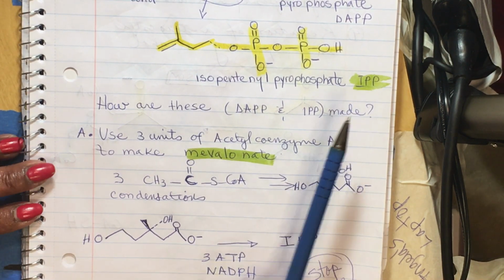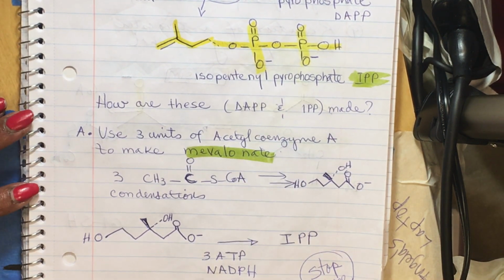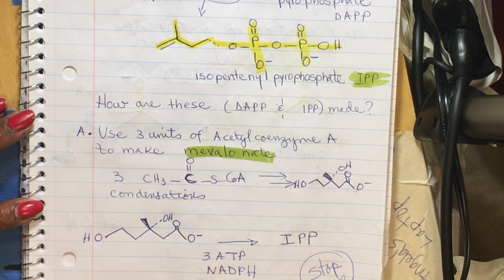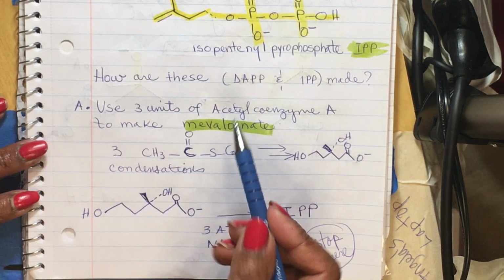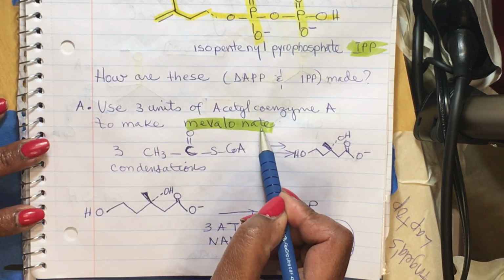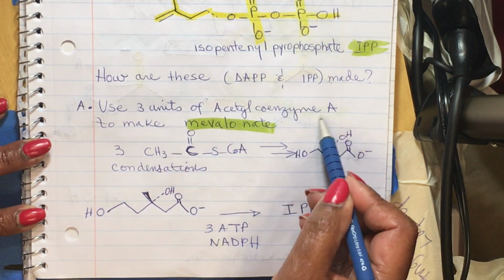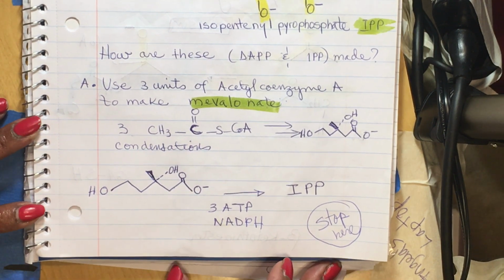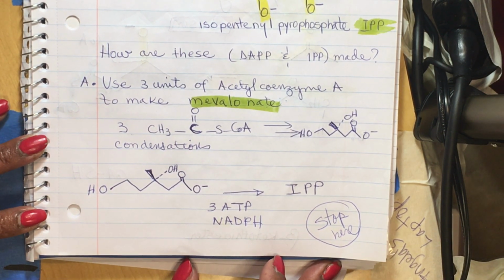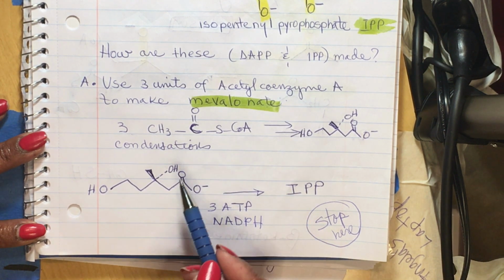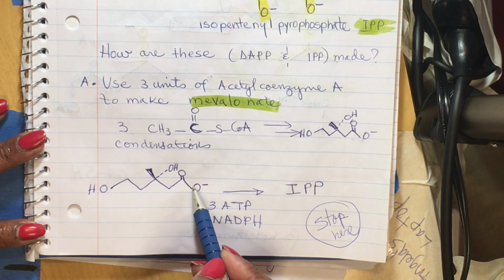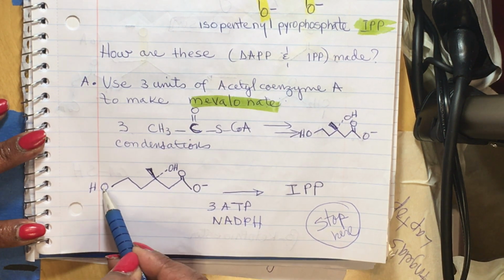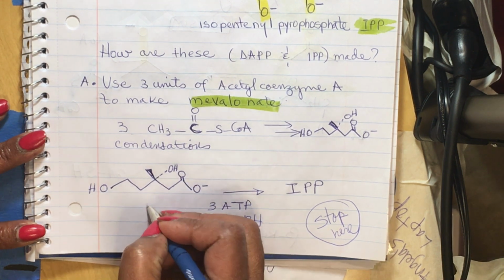So those 2 can be synthesized by what is called the mevalonate pathway, and that is the use of 3 units of acetyl coenzyme A. They are going to combine using condensation reactions that we have learned in the past, Claisen condensation and an aldol condensation, and then after we have created this carboxylic acid with a tertiary alcohol and a primary alcohol, it contains 6 carbons.